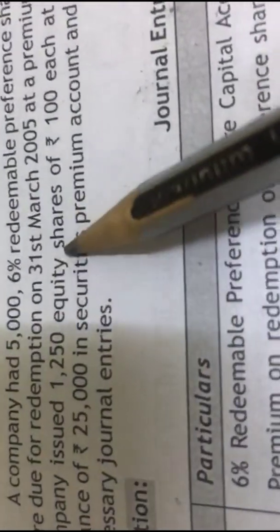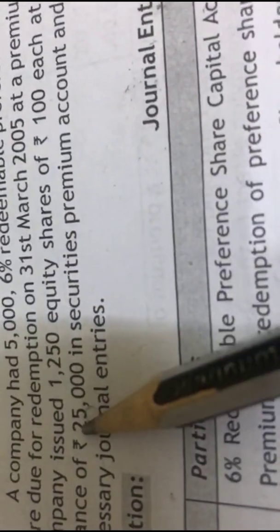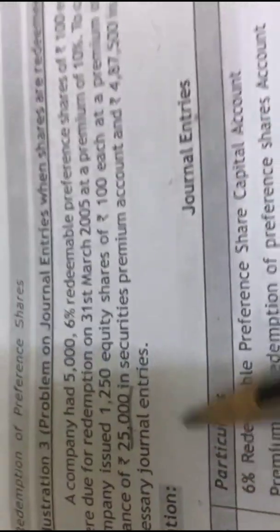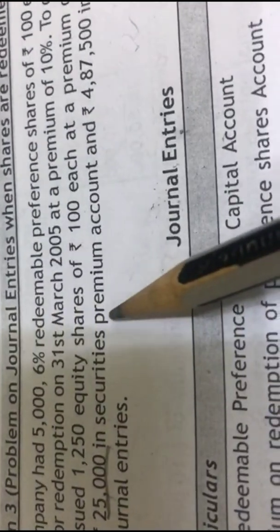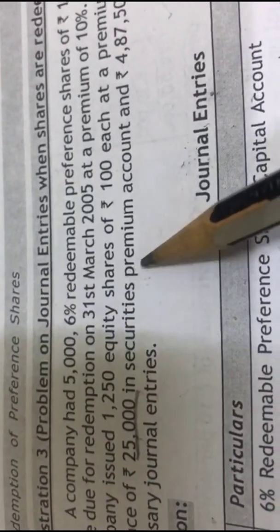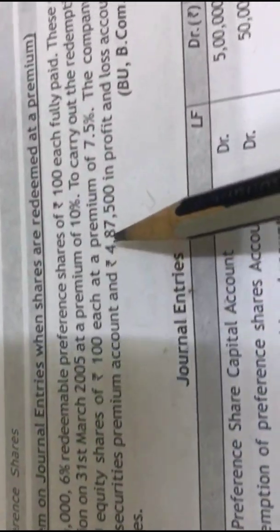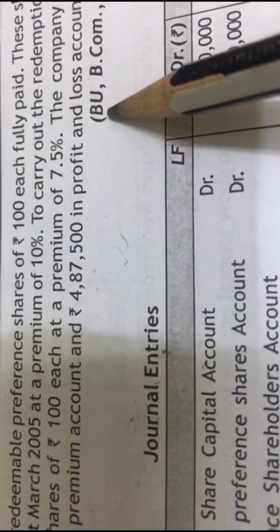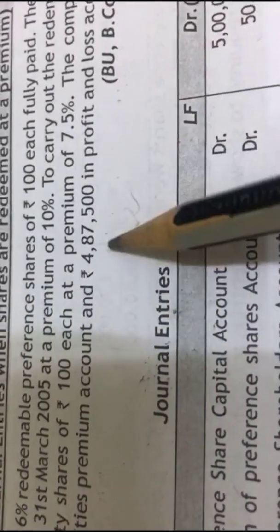So listen here, students. How much is the balance remaining in securities premium? 25,000. This amount should be utilized for the purpose of making the redemption of preference shares at premium. And this amount of 4,87,500 in profit and loss account should be treated as what? Divisible profit, which amount should be used for the purpose of redeeming the preference shares.